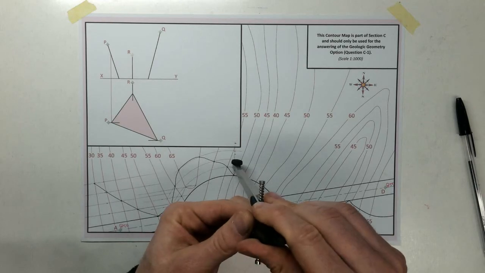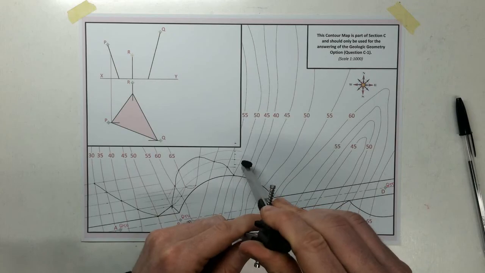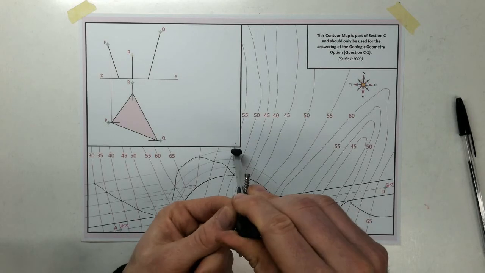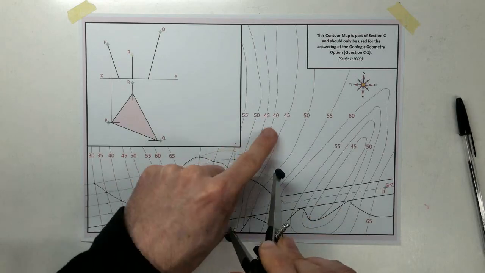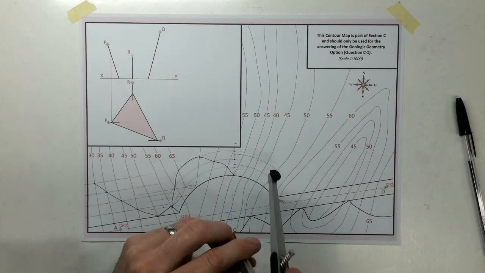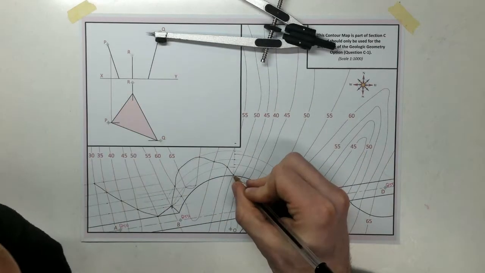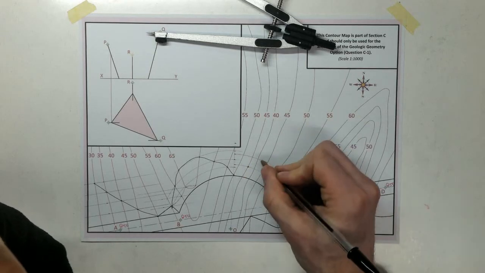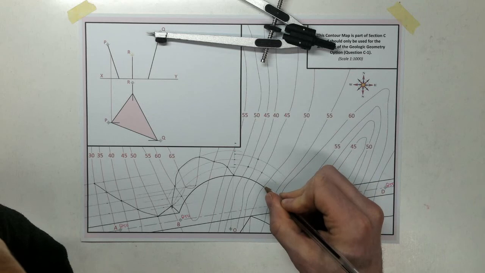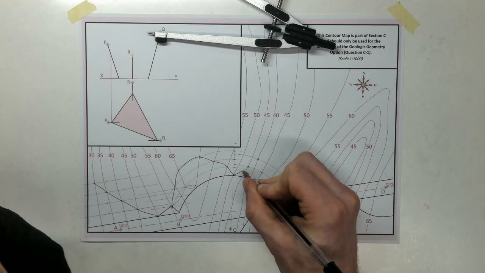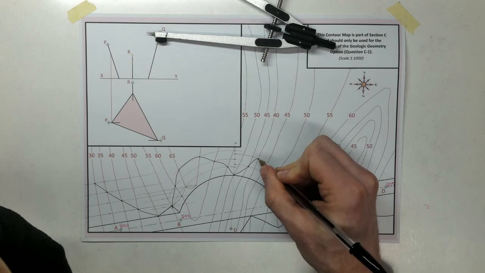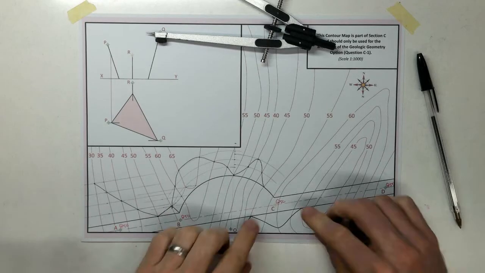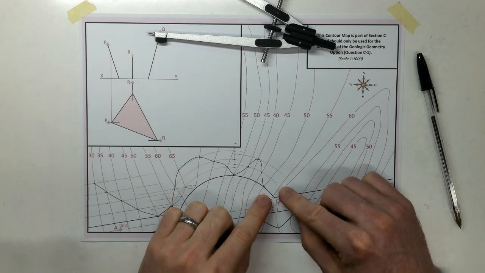So I've got 50, 45, 40. I'm just looking there. I won't need any more intervals other than that. So going from our 50, this is our 45, 40, back to 45, and 50. So here's our next bit of the road, or bit of the fill.